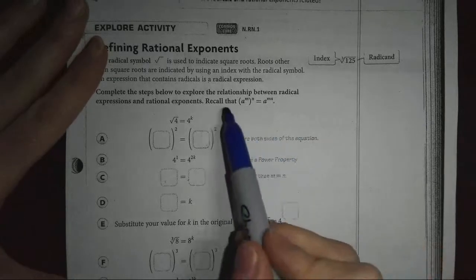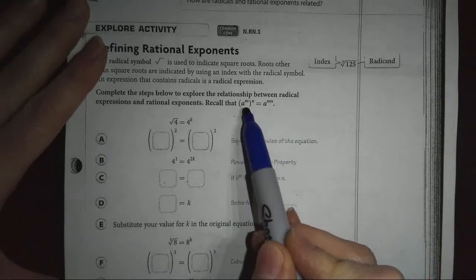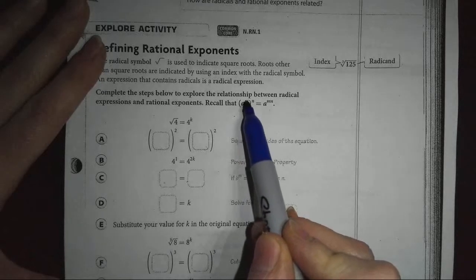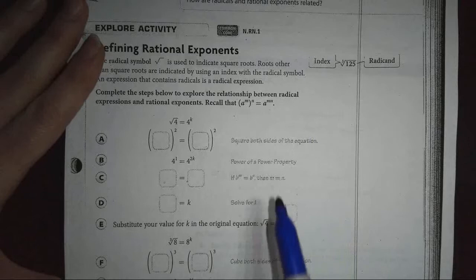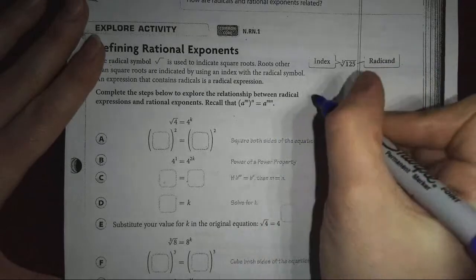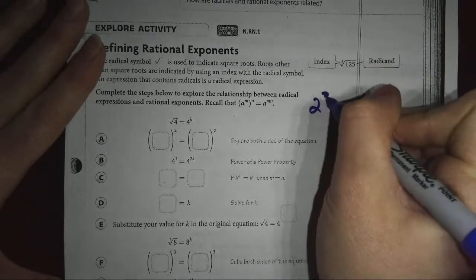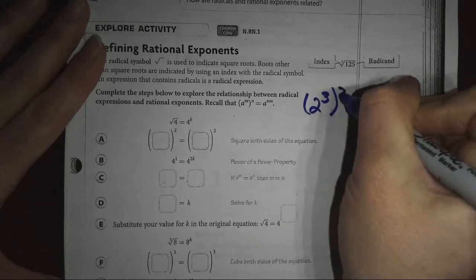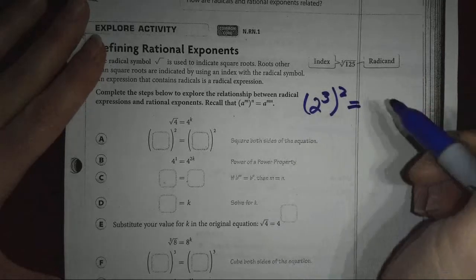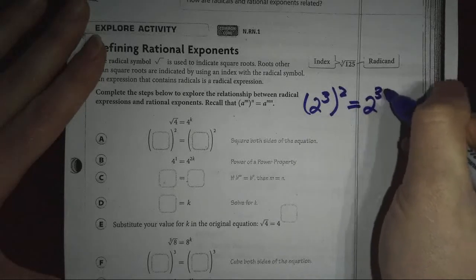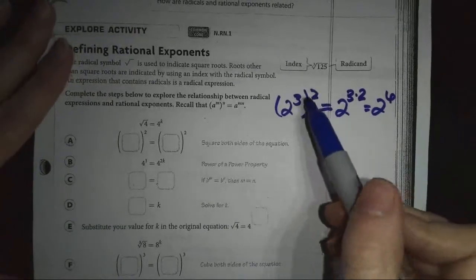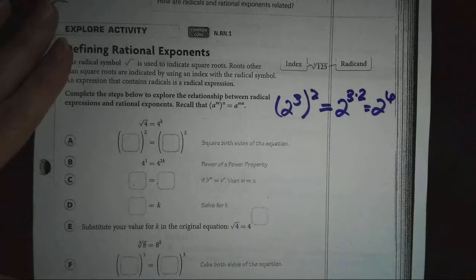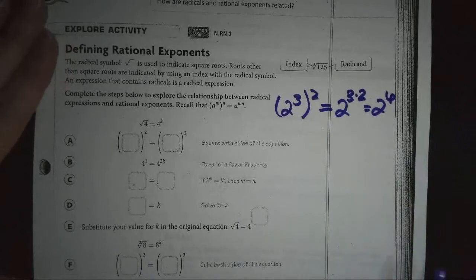When we do this, we need to remember this rule of exponents right here. When we have a base to a power inside parentheses and then another exponent outside the parentheses, we have to multiply those two. So say I had 2 to the third power and then it was squared on the outside of the parentheses, that would be the same as 2 to the 3 times 2 power, which is 2 to the 6th. So when you have exponents inside and outside parentheses, you multiply them.